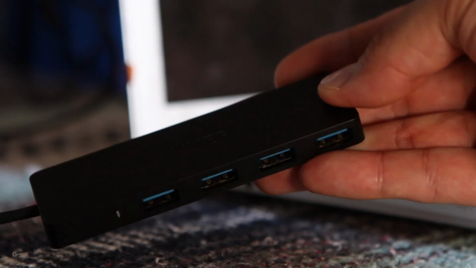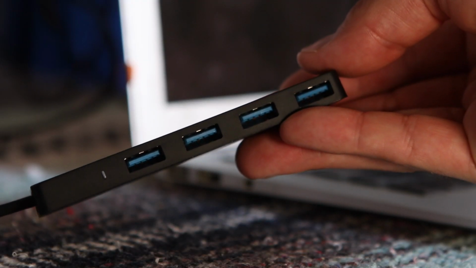I've got one more quick bonus piece of technology before I say goodbye here, and it is one of these. This is a 4-port USB connector. If you need to connect multiple things via USB at the same time, whether that's lighting, your headphones, you're charging your phone, or connecting a webcam, one of these is going to be extremely useful for you.